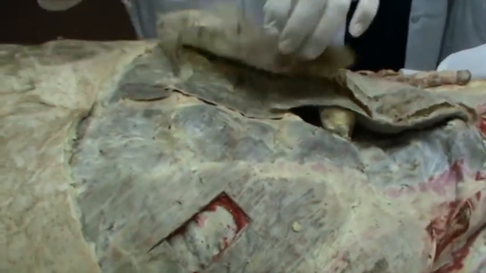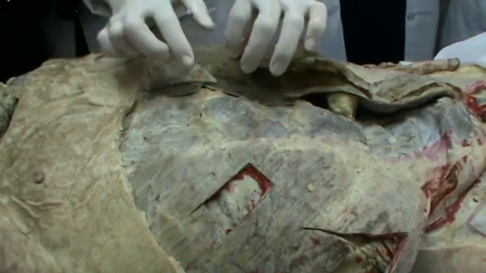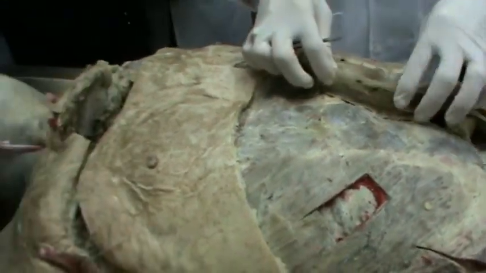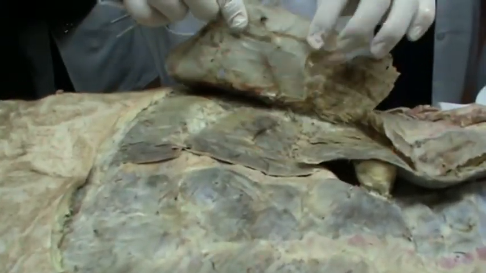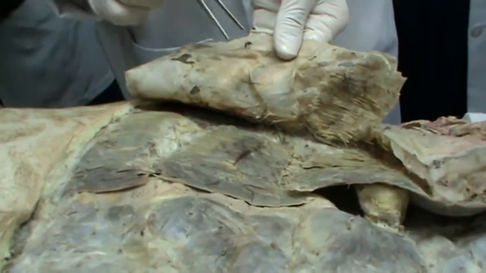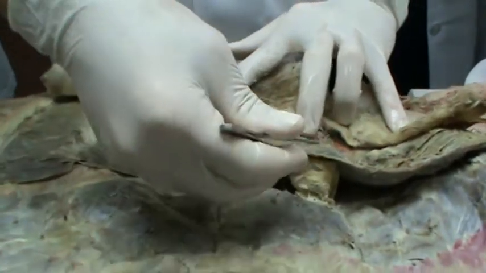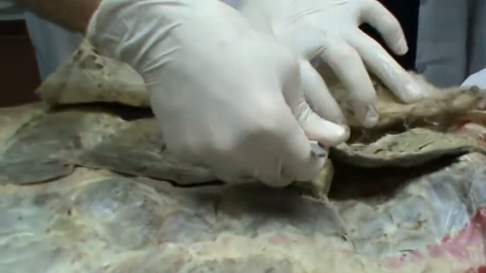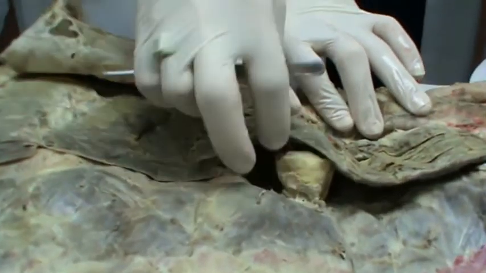Actually, this is the rectus sheath, in which the anterior layer of the rectus sheath includes the external oblique aponeurosis, and there is another layer, the anterior layer of the internal oblique aponeurosis. If we remove it, we find the rectus abdominis muscle.